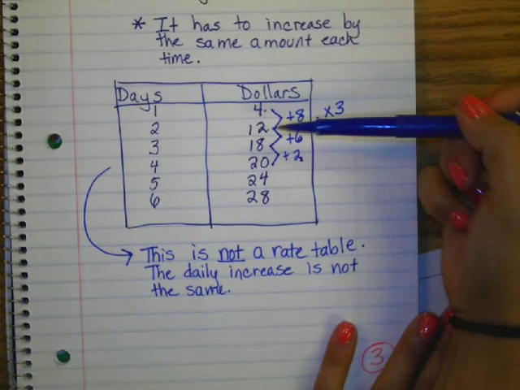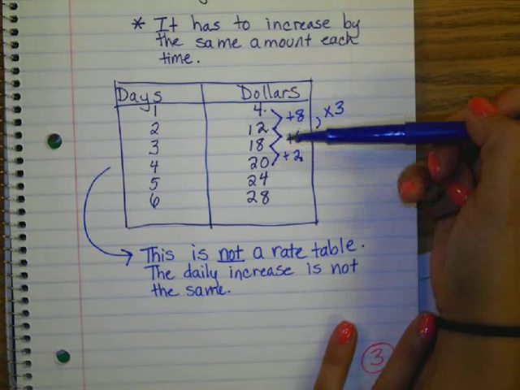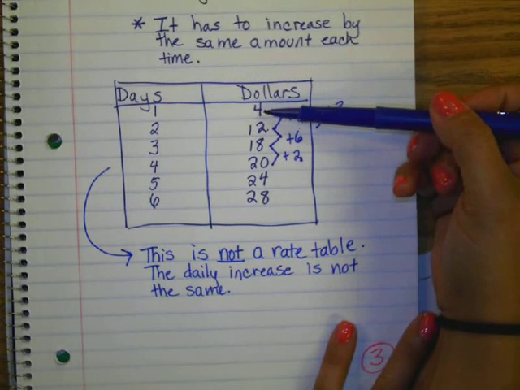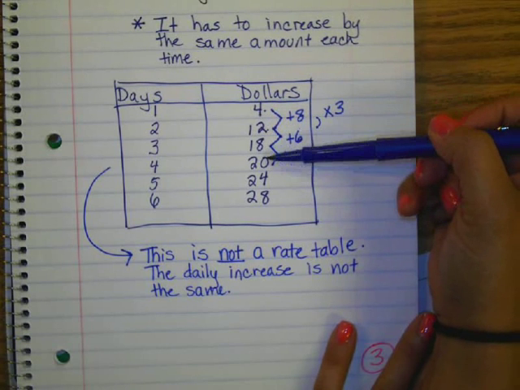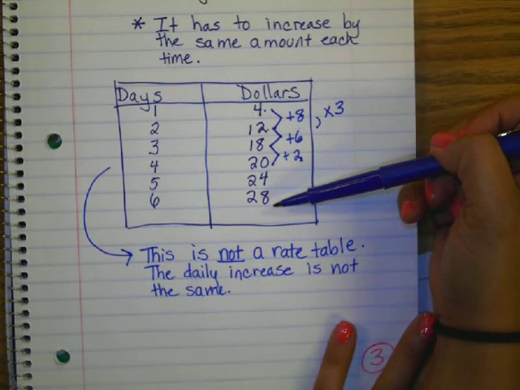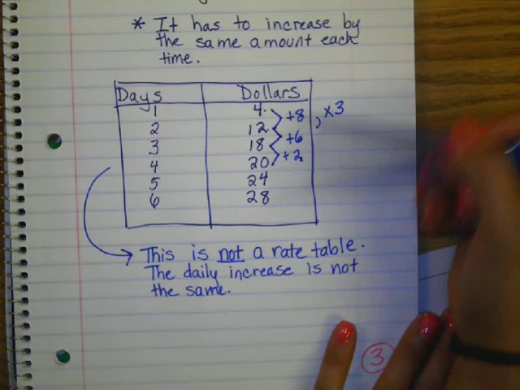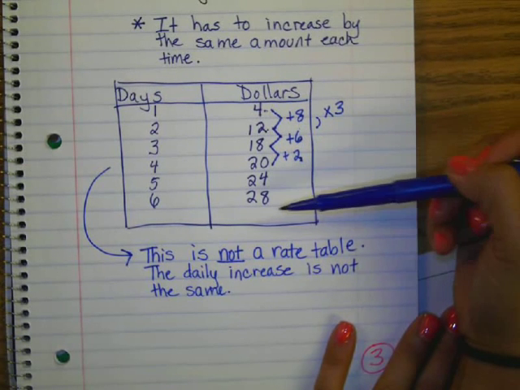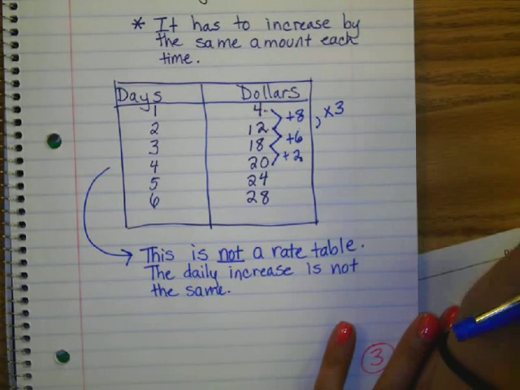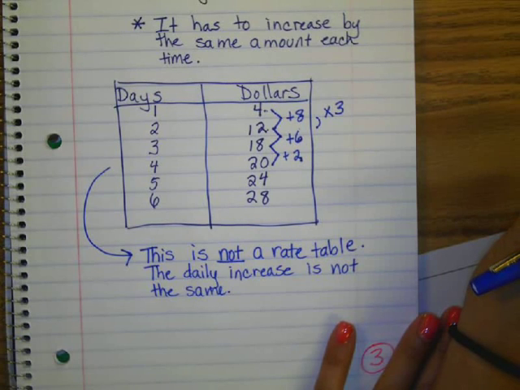A little hint. If you checked a multiplication table, would you find a column of numbers that go 4, 12, 18, 20, 24, 28? No. You can't count by anything for these numbers. They're not on your multiplication table.